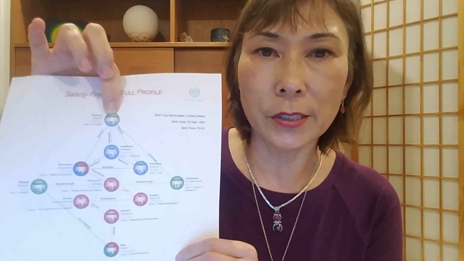Let's bring this back to human design because I know a lot of you want to know. This would be the placement of your conscious sun, the gate that's in your conscious sun. So that's what you're here to do. It's kind of like what you shine out into the world.